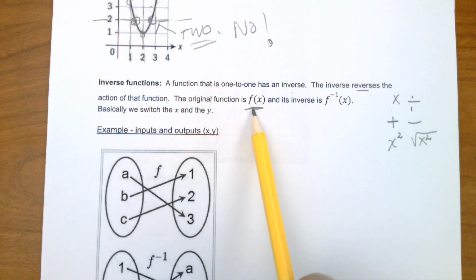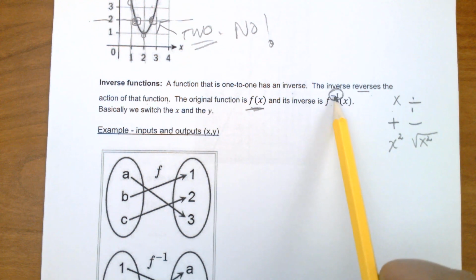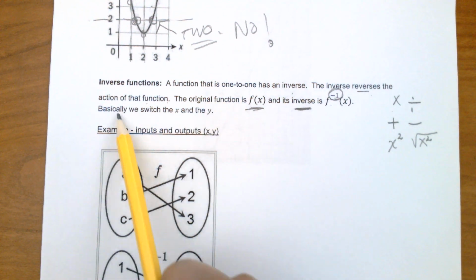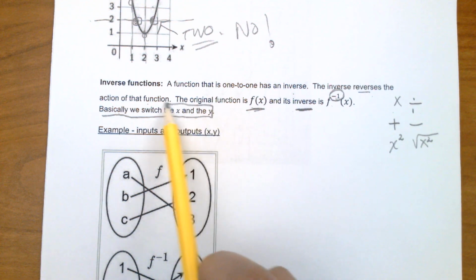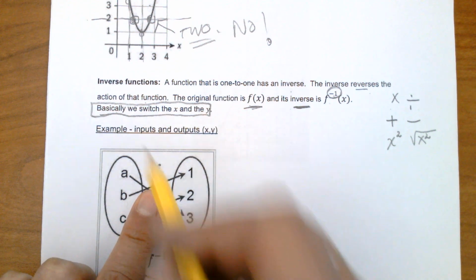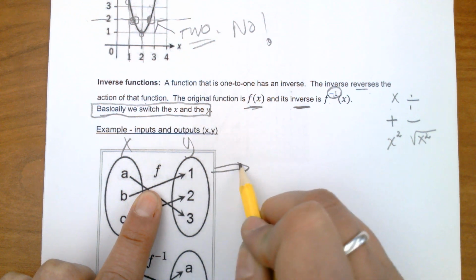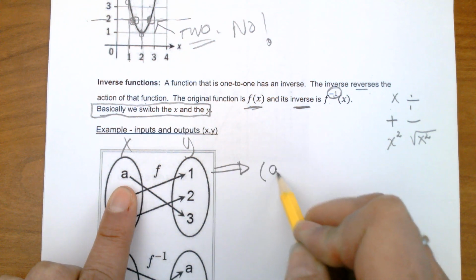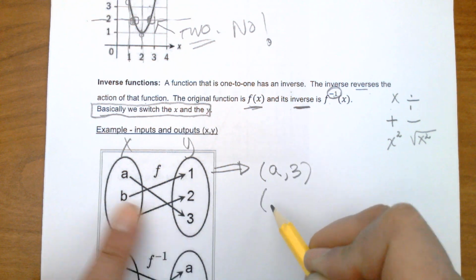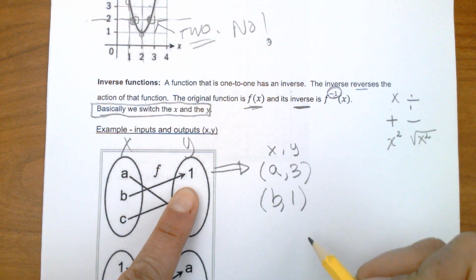First, here's the original function, f of x. When you see this little -1 in the exponent spot, this is referring to its inverse. Basically, we switch the x and the y. That's what we do, okay? So let's look at this function here. Here is my x, here is my y. So let's put this in an ordered pair. My x is a. Who is it going to? Let's follow the arrow. That's 3. Okay. My b, follow the arrow, goes to 1. So I'm just writing this in ordered pairs to show you.